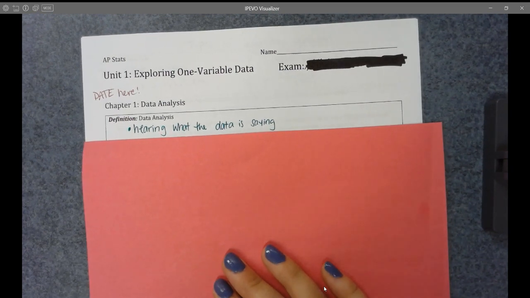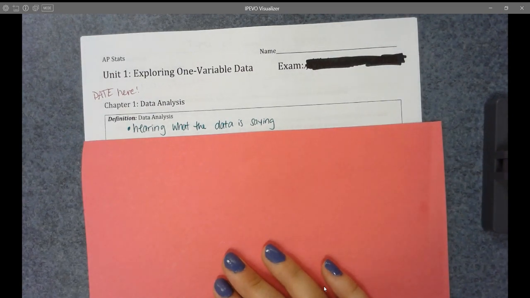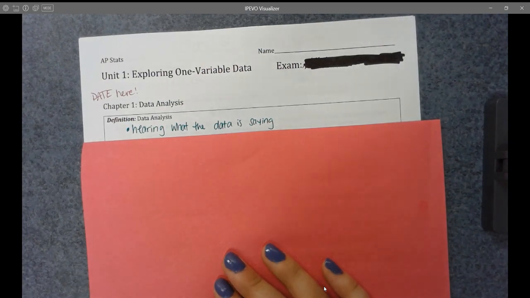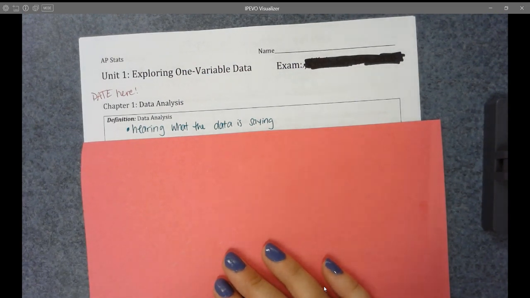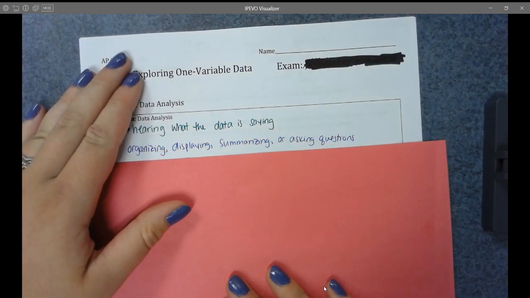So when we look at data, we don't decide what the data tells us. We listen to the data. The data is going to tell us something about the sample that we have in front of us. And our job as statisticians, congratulations, today you become a statistician, is we just get to hear what the data says as opposed to trying to get the data to say something that we want it to. This could be organizing, displaying, or summarizing data, or asking questions about the data. And we are going to do all of those things throughout the course of this school year.